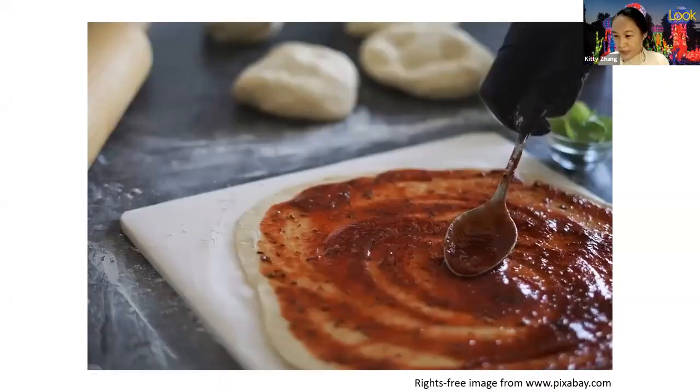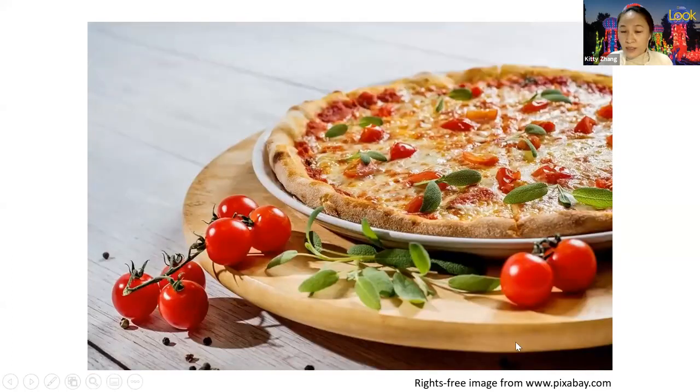Yes, I like pizza. We know pizza is a very famous food from Italy. But some people say it is Chinese people who first invented pizza. I like pizza too. Now, if you think about your own country, do you have something similar, like you make a dough and put something on it?